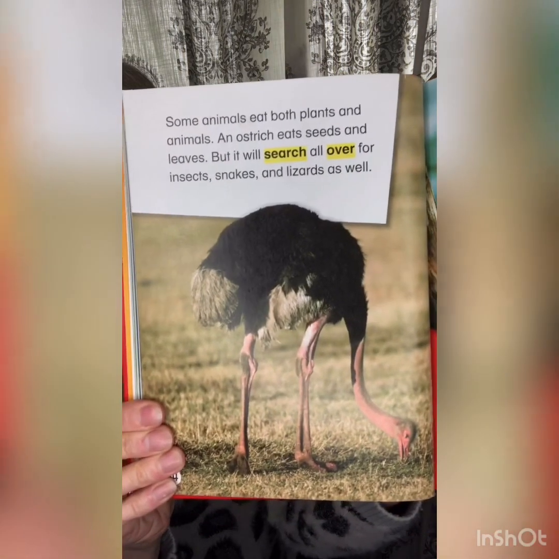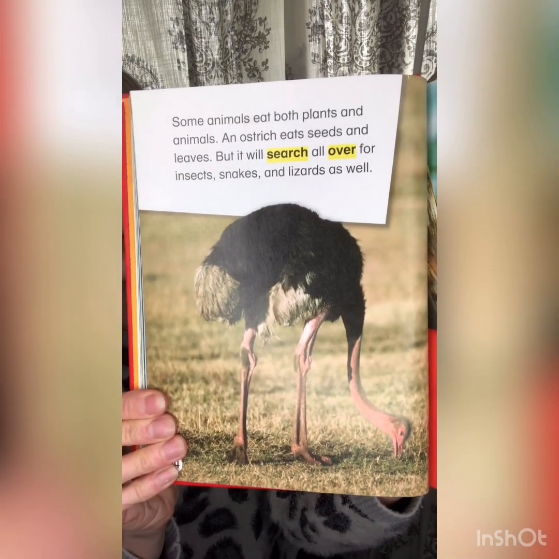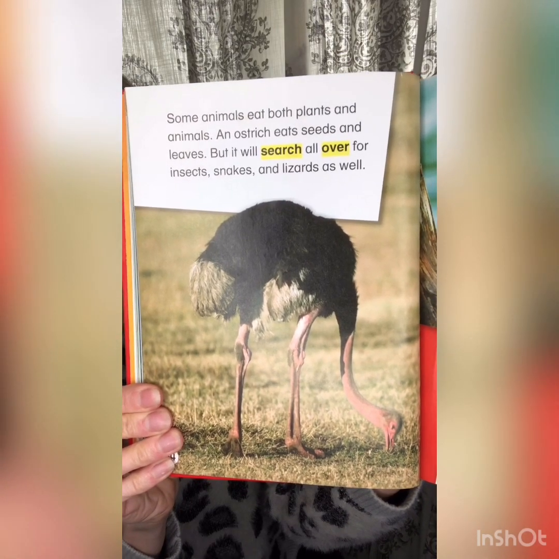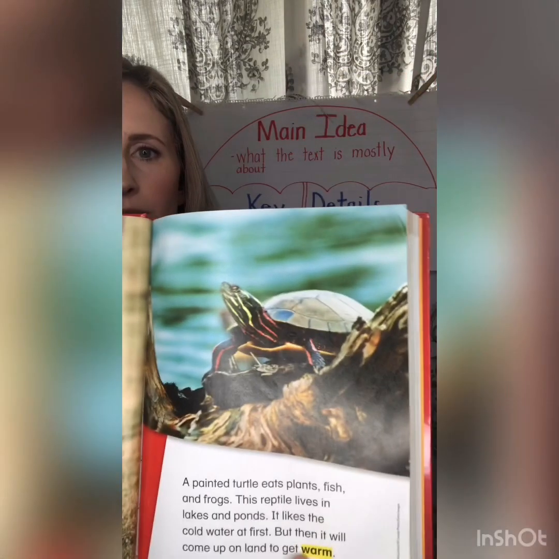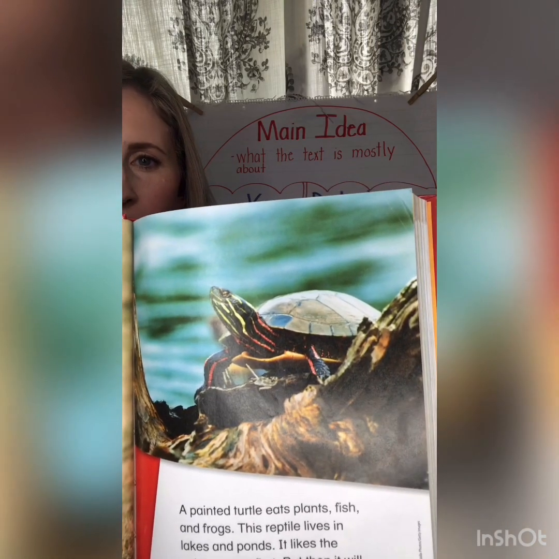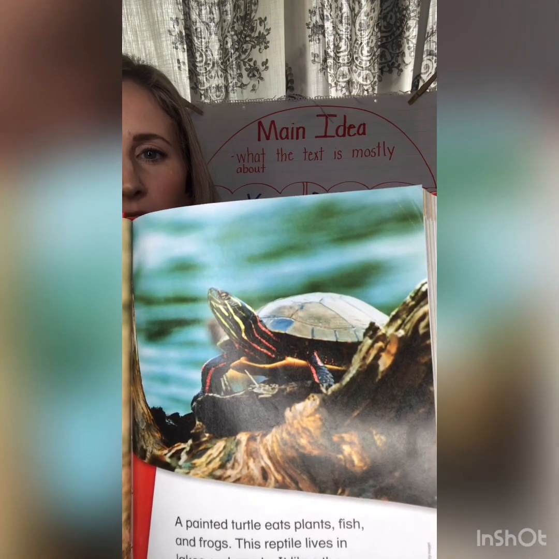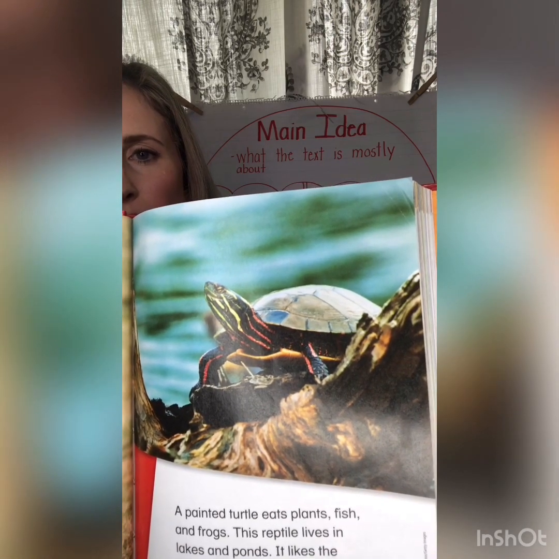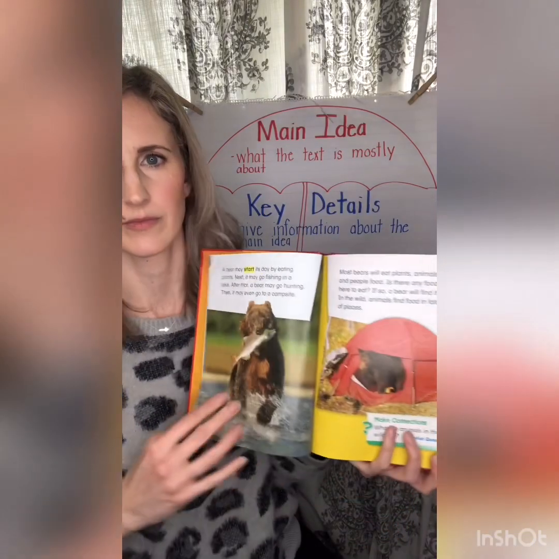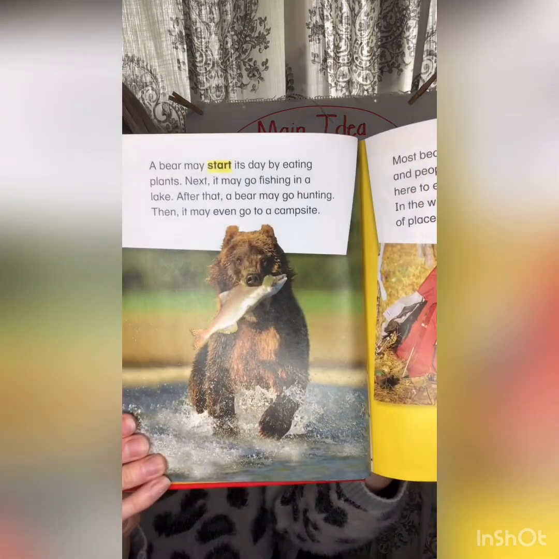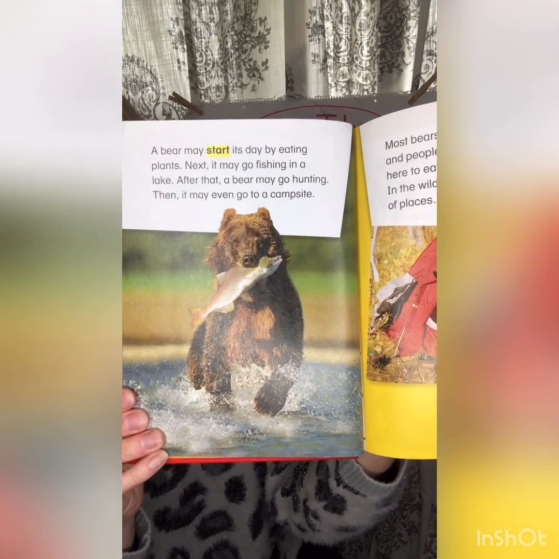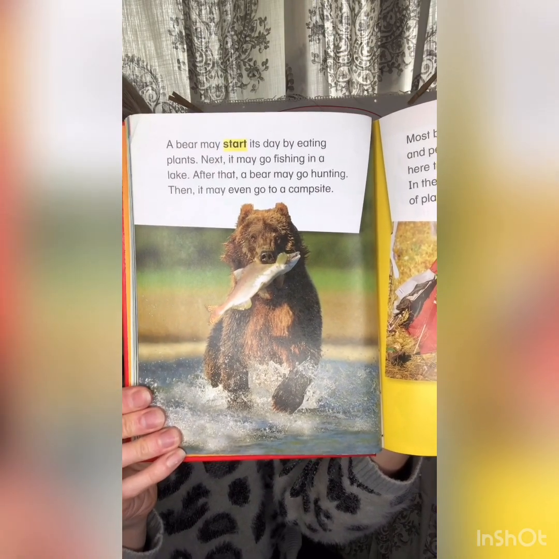Do you know what this animal's called? Yep, it's an ostrich. And it's pecking at the ground. Next, do you know what kind of turtle that is? Look at its very bright colors. That is called a painted turtle. And last, we see a nice big bear. And look what it's doing. It's catching a fish. And look where it is now. In someone's tent. Uh-oh, we know that's not good.